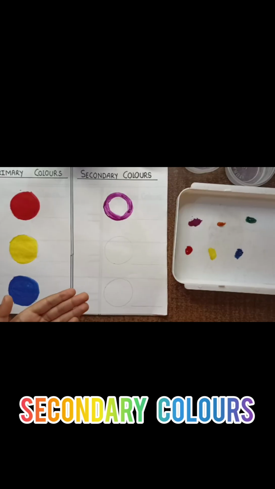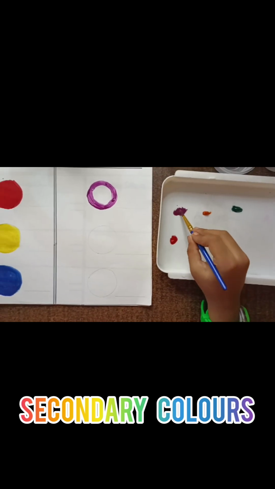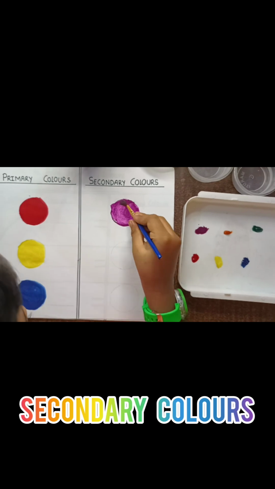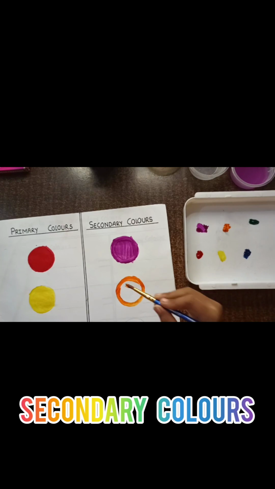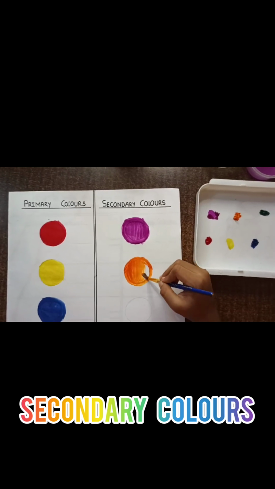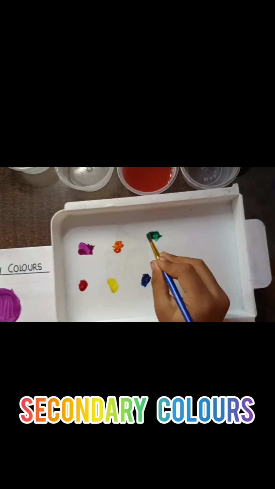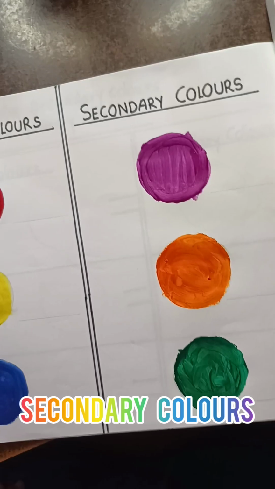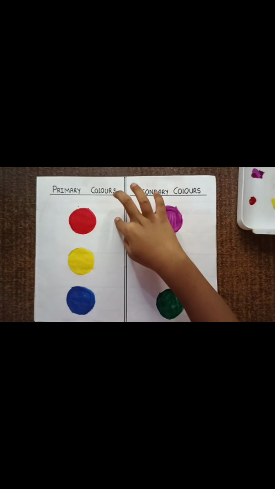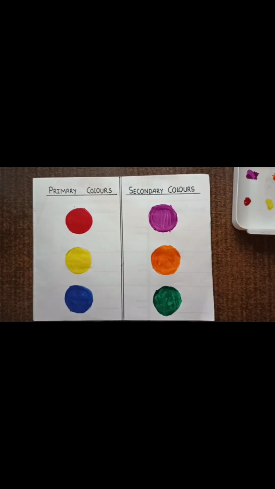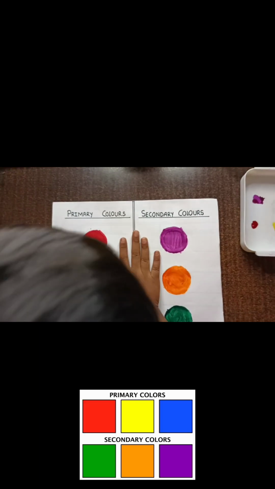Now it's time to color secondary colors. Color purple. Color orange. Let's color green. These all are secondary colors. Now these are primary and secondary colors. Let's write their names.